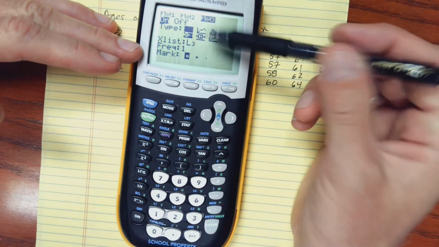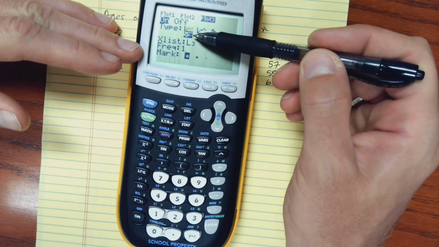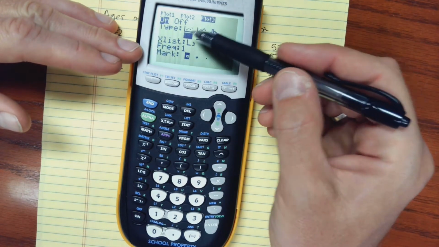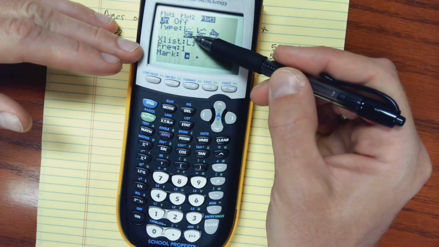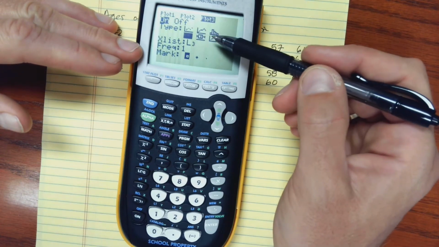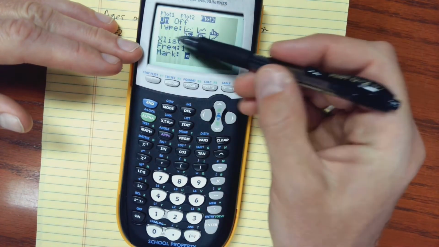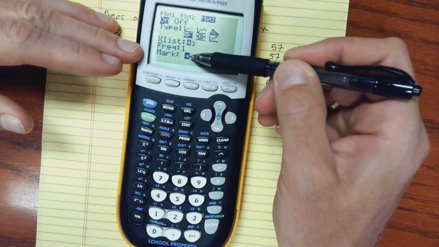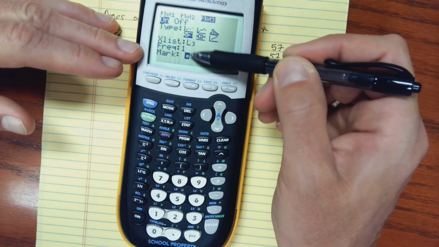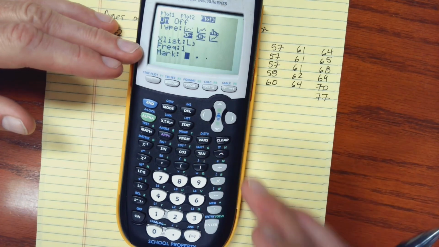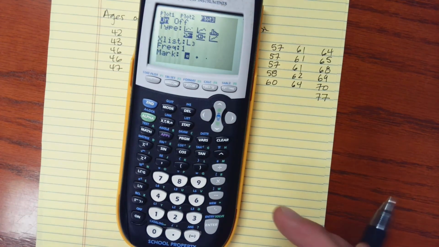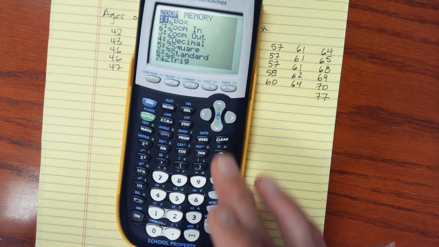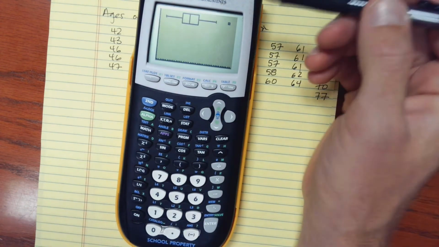And then for the type of plot, I want this fourth option. You would just scroll through here, press enter to select. There are two box plot options. The first one will show outliers, the second one doesn't. Make sure that you have the correct list identified for your data. Mine is in L3. Rarely would I ever need to change this frequency or the marking. And now to actually display, you can hit your zoom and then option 9. And so here we see the box plot.